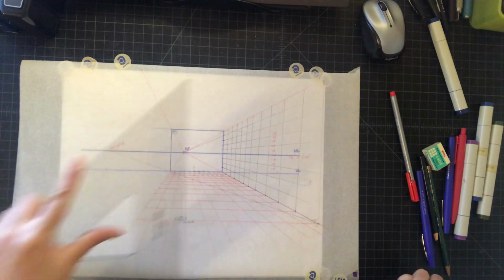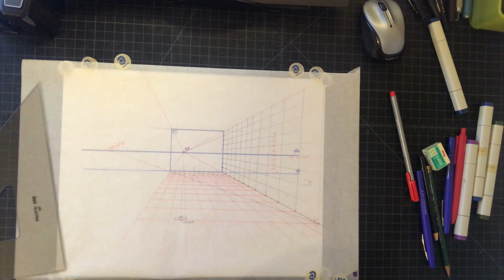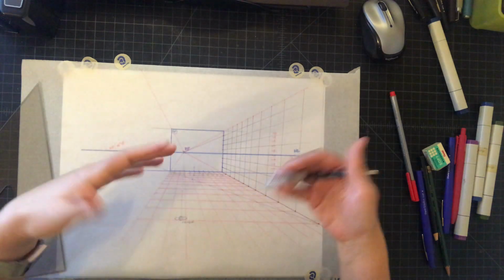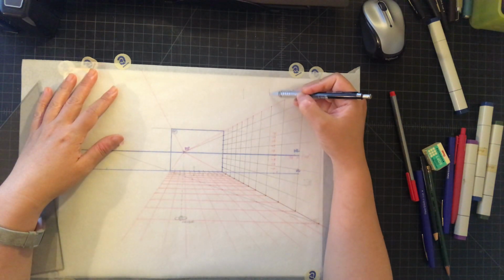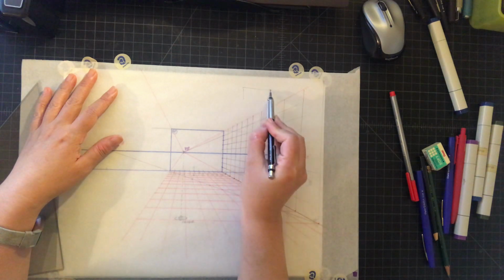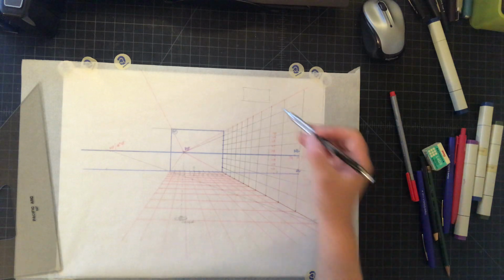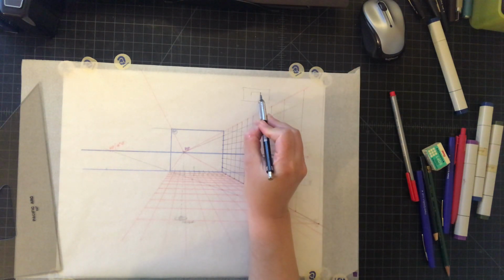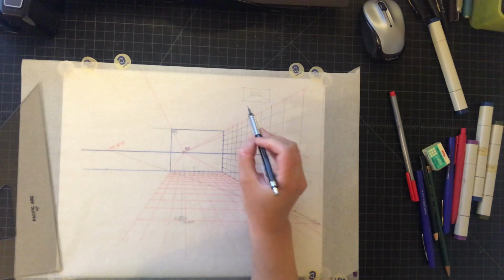Now I'm going to start my cube. I would recommend you have an idea location-wise, or you could keep playing on it as you go. I'm going to draw a quick thumbnail so that I have a plan. I'm just going to estimate all this.